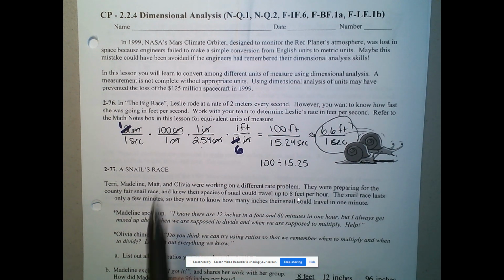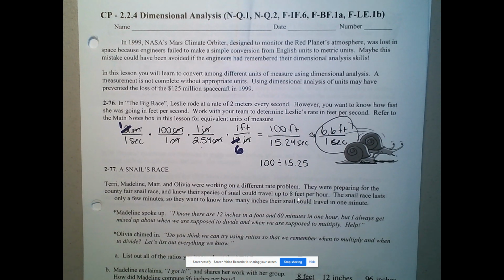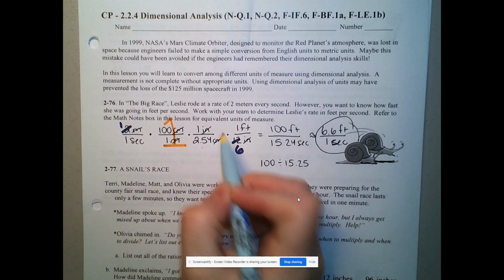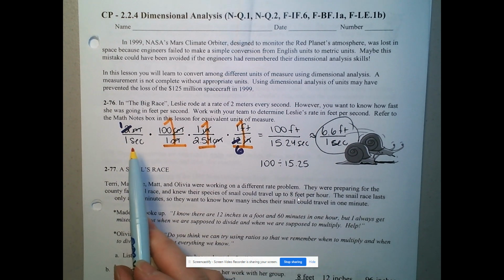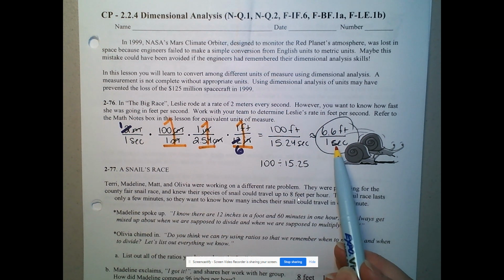So the dimensional analysis is all of this part where we are multiplying by fractions that are worth 1. So if we go back, basically what we did was we multiplied by 1, and then we multiplied by 1, and then we multiplied by 1. We didn't actually change the value of the initial rate. So this rate, 2 meters per second, is equal to this rate because all we did was multiply by 1s.